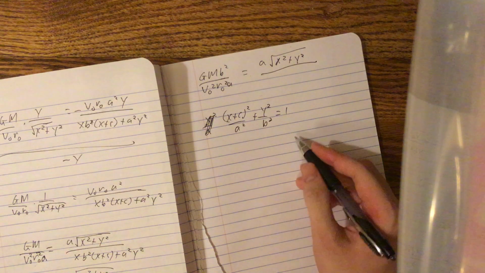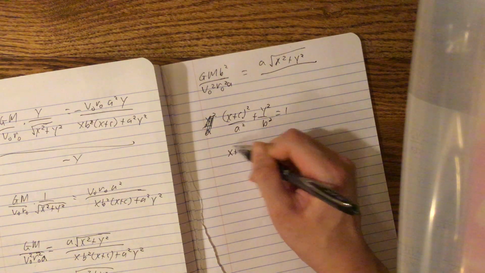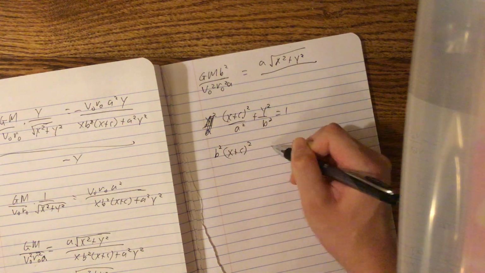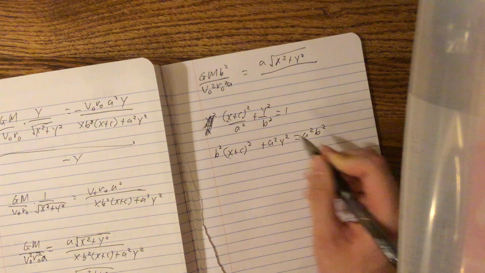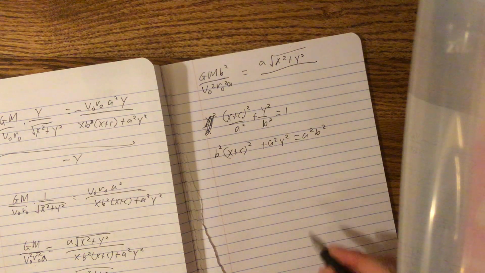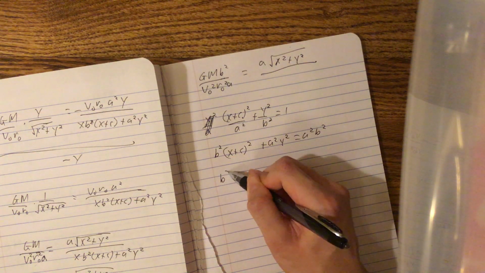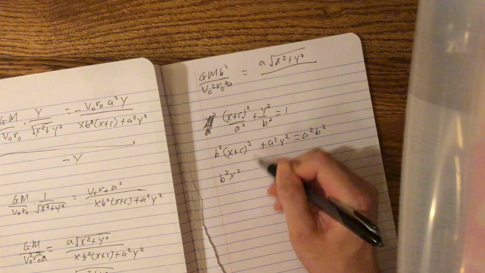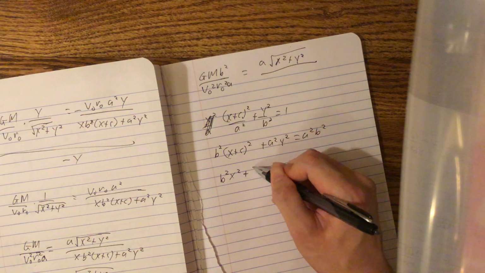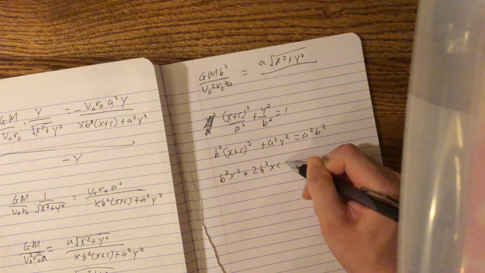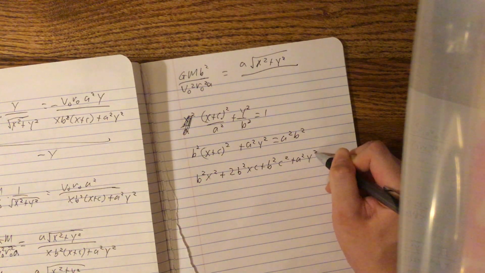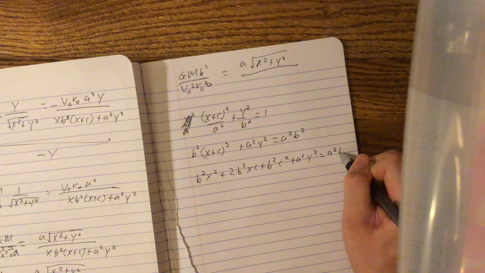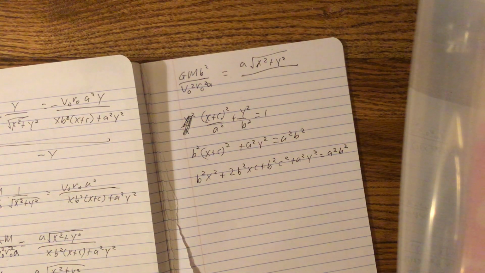This also equals this. So x plus c squared times b squared plus a squared y squared also equals a squared b squared. Hopefully I don't need to explain how I got from here to here. If I distribute everything, I get this. b squared times x squared plus 2b squared xc plus b squared c squared plus a squared y squared equals a squared b squared. All right, and let me write the denominator back again.